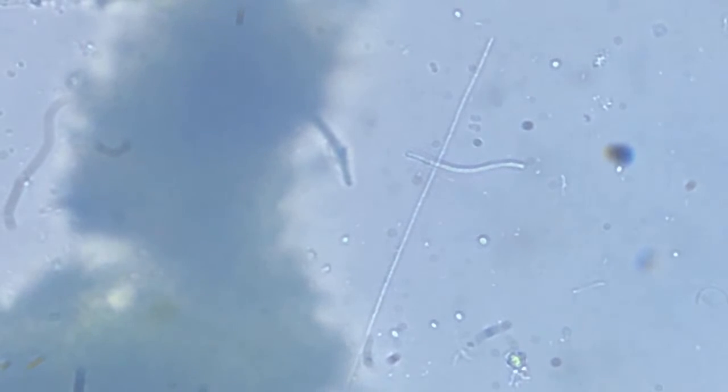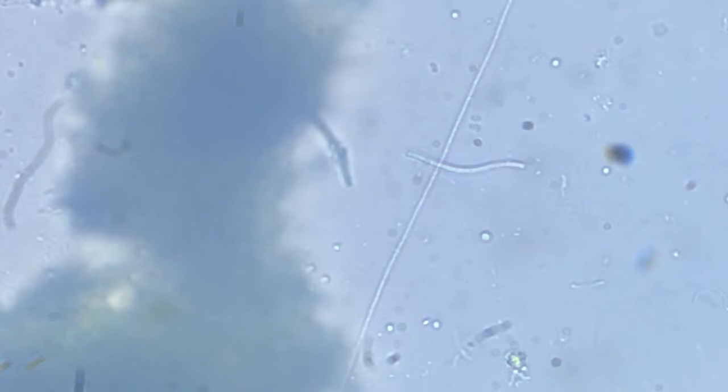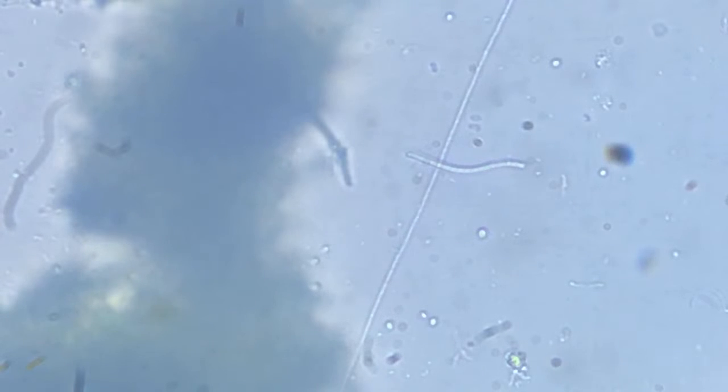I've tried searching literature for any organism like this. The best I came across were threadworms, pinworms, hookworms, but they don't fit this criteria. Given its diameter, it's extremely long.